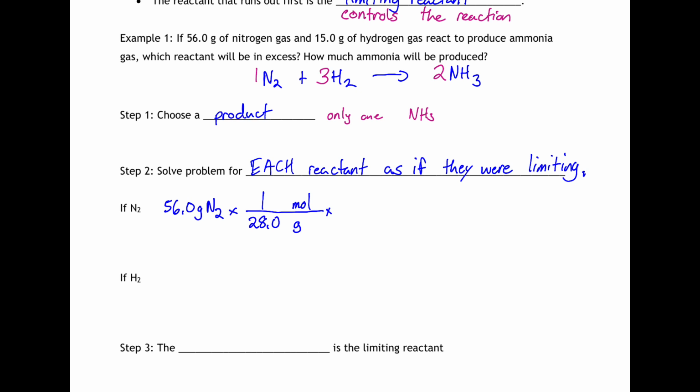Then we're going to do our mole ratios to ammonia, 1 to 2, mole N2, mole NH3. This fraction is right from our balanced chemical reaction. So this one is coming from these guys. Right, that's where those numbers come from.